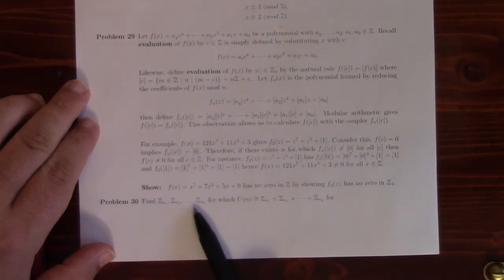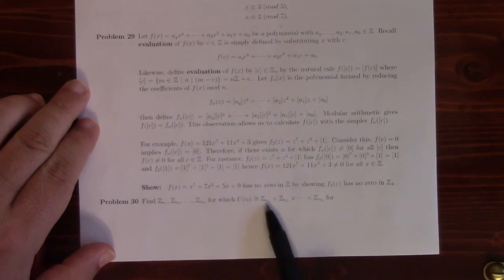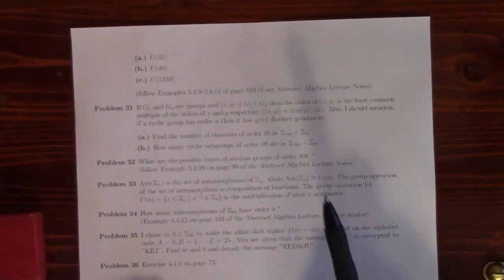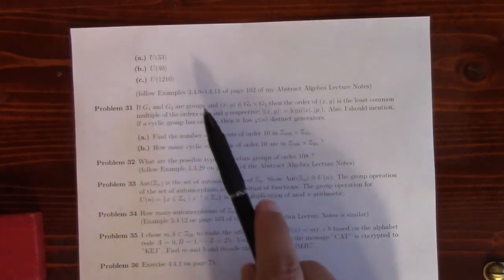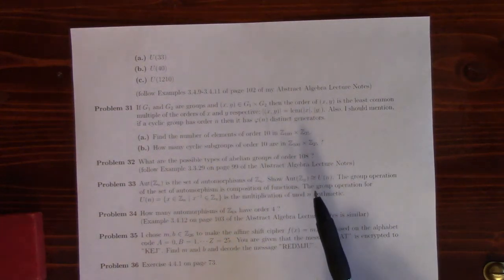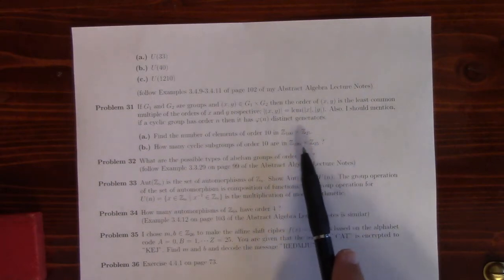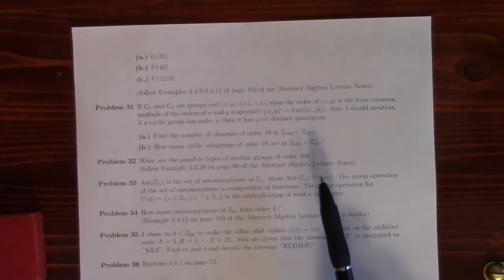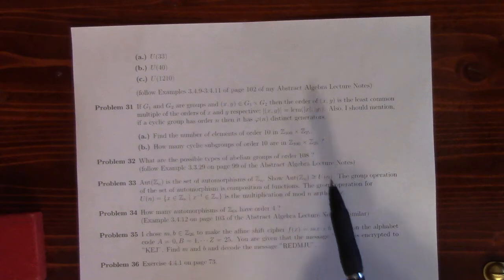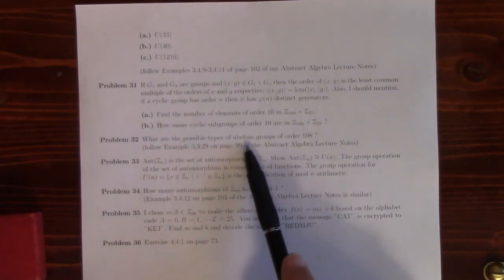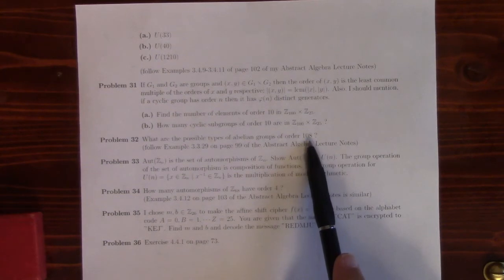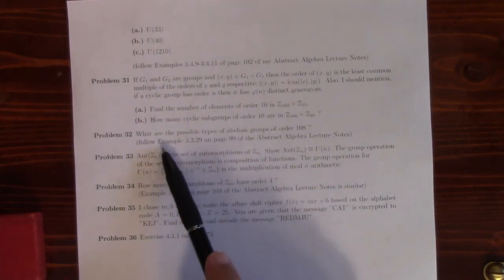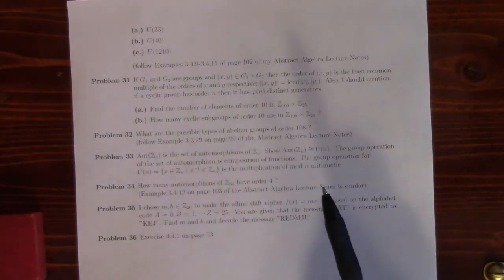Problem 30, find copies of Zn for which Un is isomorphic to the direct product for U33, U40, U12. I hope that these problems are not mysterious now that you have suffered through my lecture here. Find the number of elements of order 10 in Z100 cross Z25. I actually literally worked that out in this lecture. How many cyclic subgroups of order 10 are there? I actually worked that out in this lecture. What are the possible abelian groups of order 108? Well, you got to look at the prime power factorization of 108 and the different possible ways to break that out. I think that's also actually example 3.3.29 on page 99 in my notes that I posted for you guys.